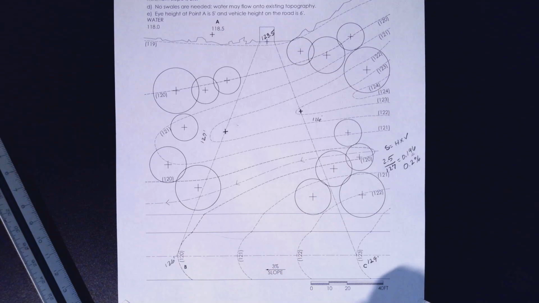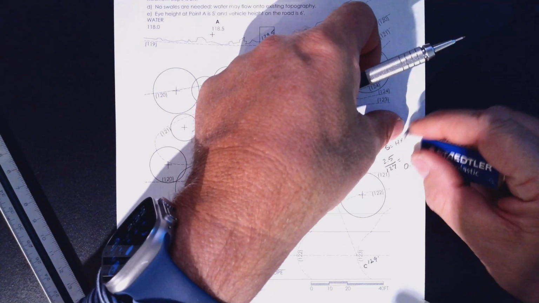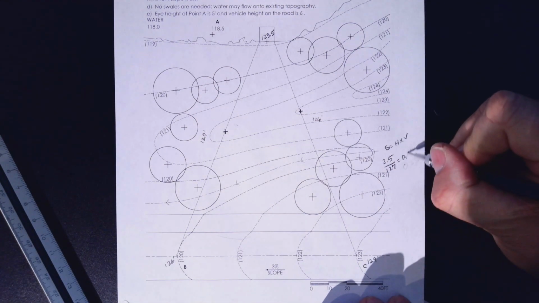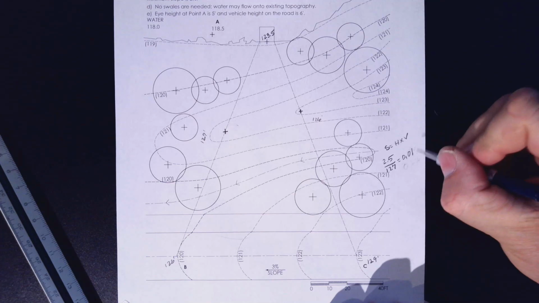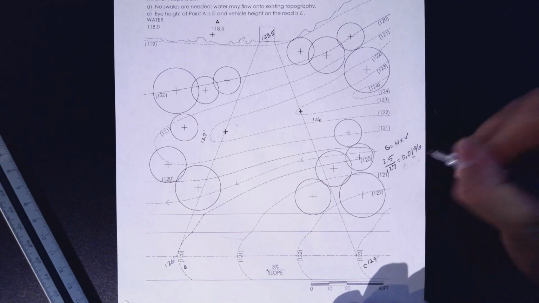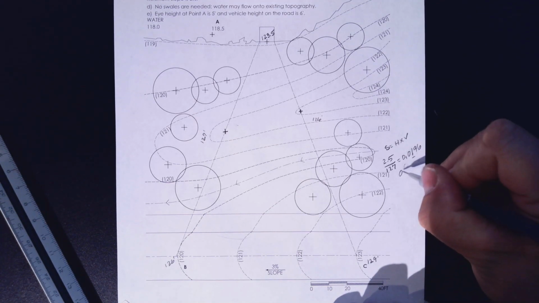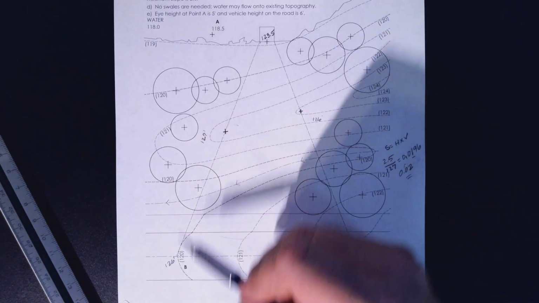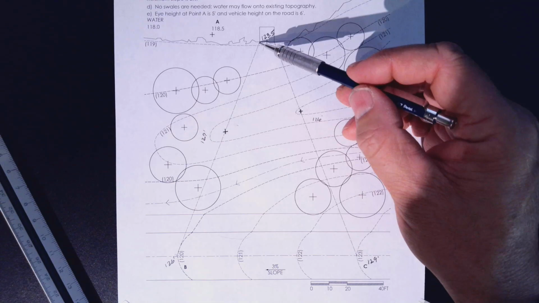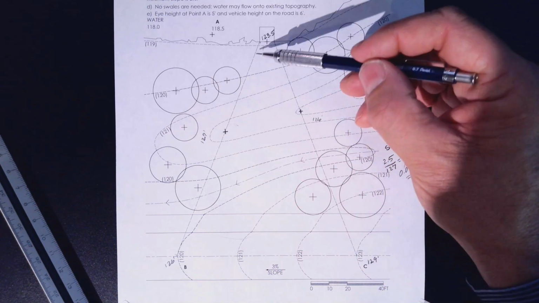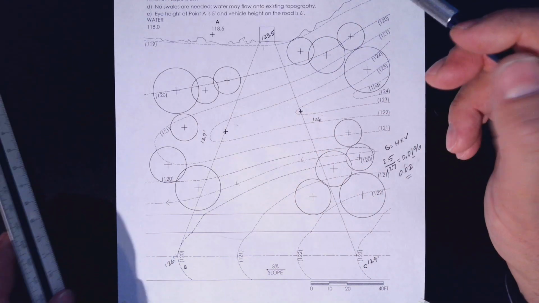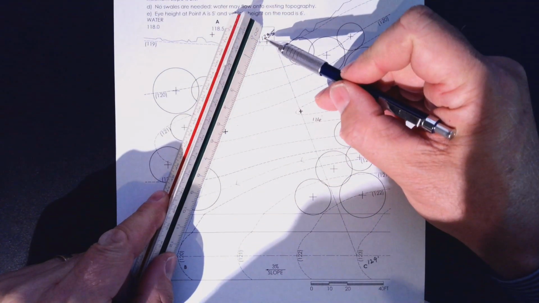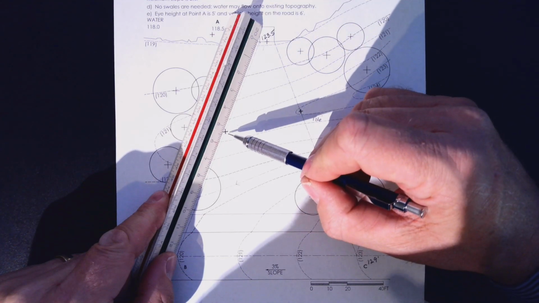Oops, left a 0 off there. It's 0.0196, so rounding to the nearest hundredth would be 0.02, so 2%. So this is a 2% slope. It's going downhill this way, so now that we know it's a 2% slope, we can figure out what this elevation is. If we measure this way, from here to here, it's about 53 feet.